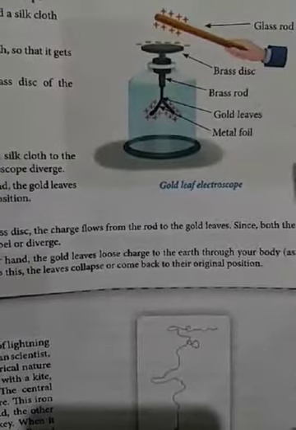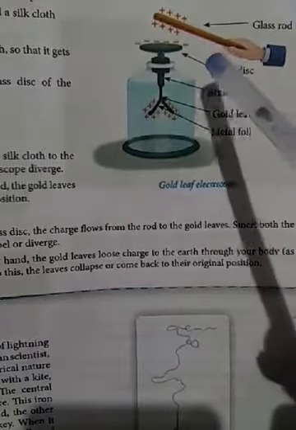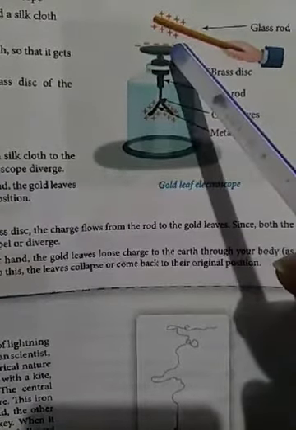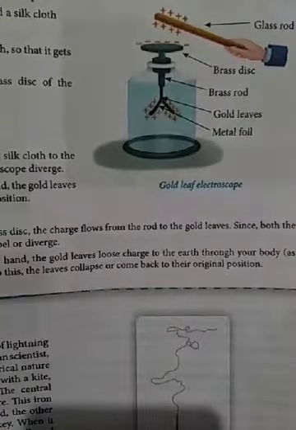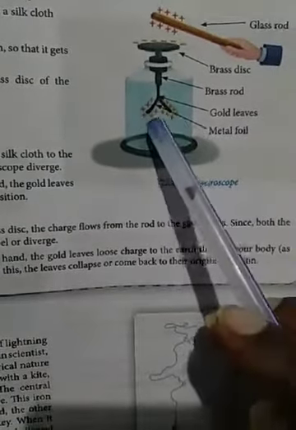What do you observe? When you touch the glass rod rubbed with silk cloth to the brass disc, the gold leaves inside the electroscope diverge. When you touch the brass disc with your hand, the gold leaves collapse and come back to their original position.